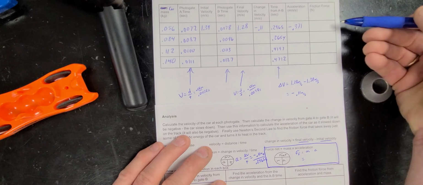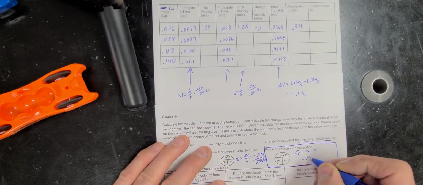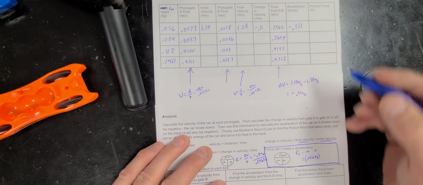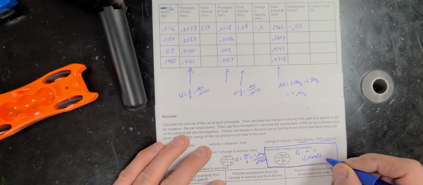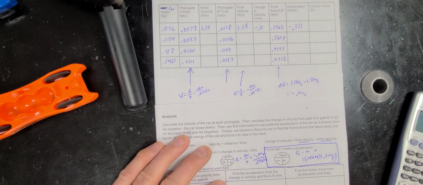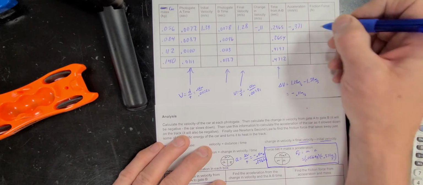So again, I go back here to my first run. The data, we measured a 0.056 kilogram car. We're multiplying by our acceleration of negative 0.371 meters per second squared. And again, the calculator comes out, 0.056 times 0.371 shows up at 0.02. Gosh, that's tiny.